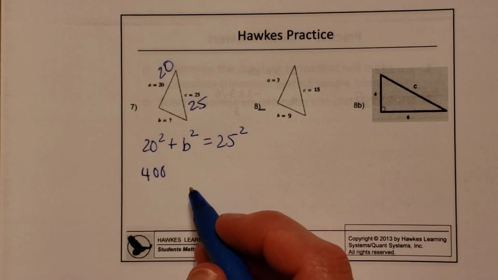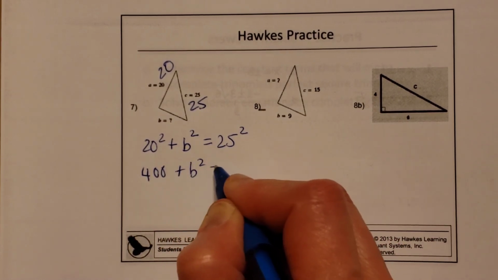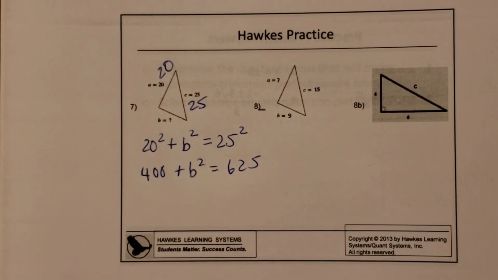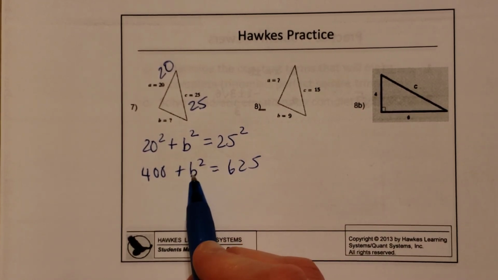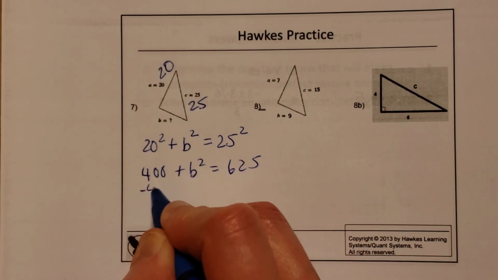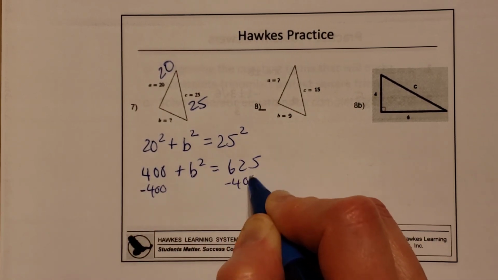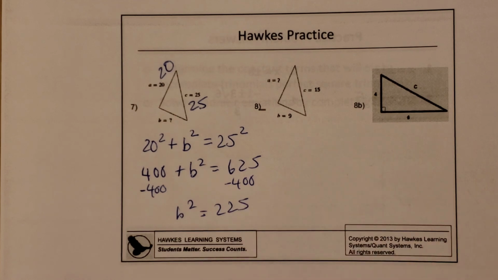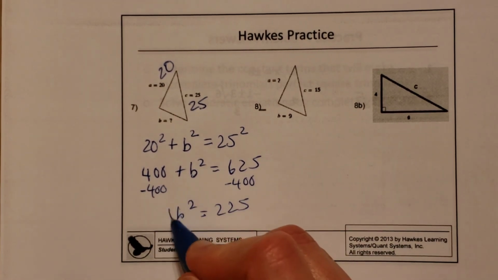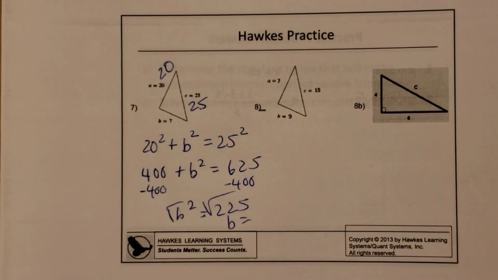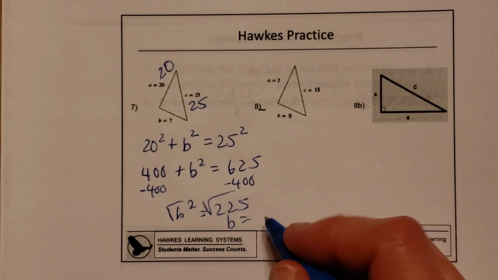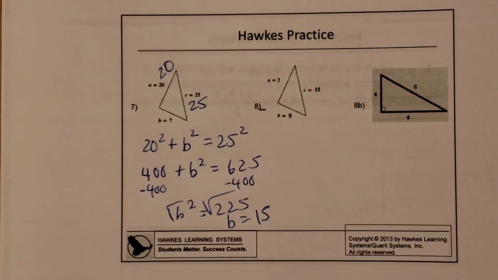All right, I know that 20 squared is 400. 25 squared is 625, I believe. Let me double check that. 25 squared is 625. Yeah. All right, so how do I get b squared? Well, I got to get rid of 400, so I'm going to subtract 400 from both sides. So b squared is equal to 225. So then how do I find b? Well, I have to find the square root. And the square root of 225 is 15. So b is 15. Okay?